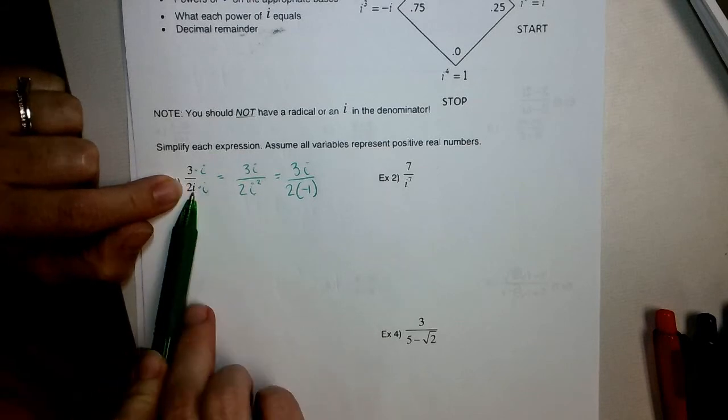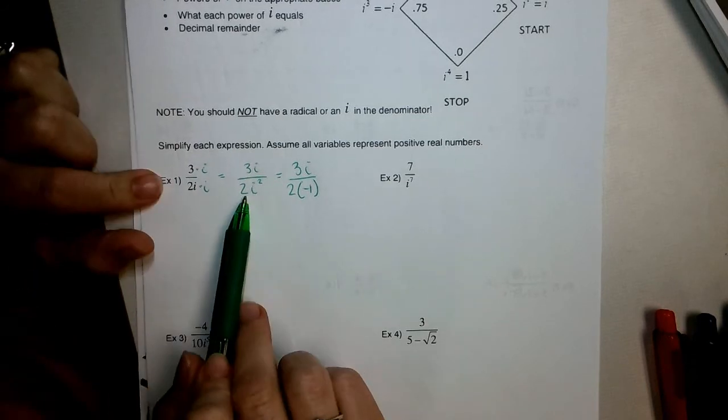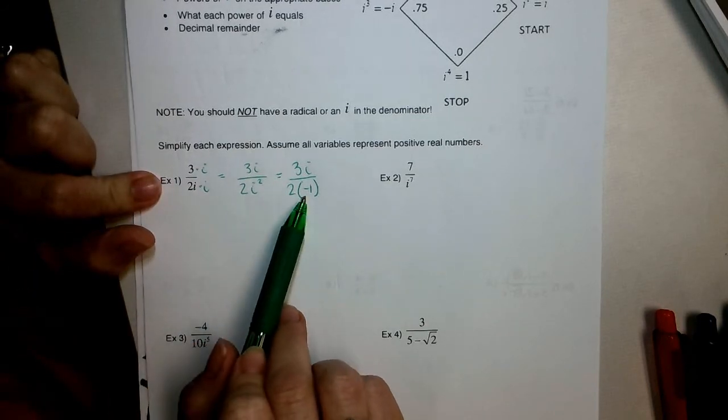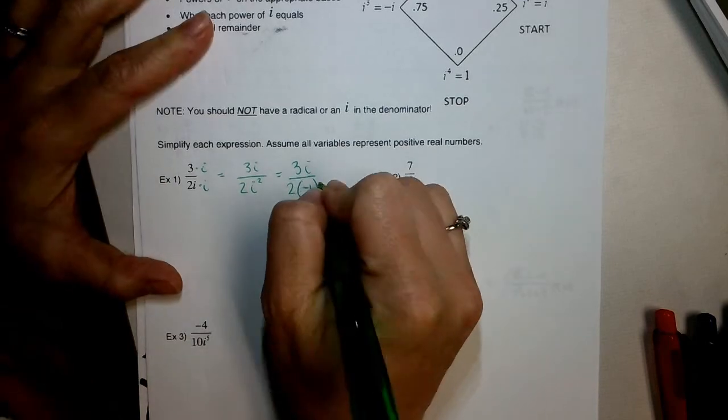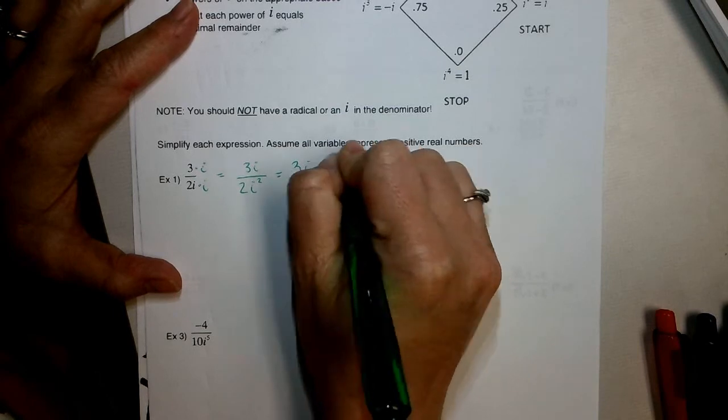So i times i becomes i squared, but what you do to the denominator, you have to do to the numerator. So we get 3i over 2i squared. Well, i squared equals -1, and 2 times -1 is just -2. There's your answer.